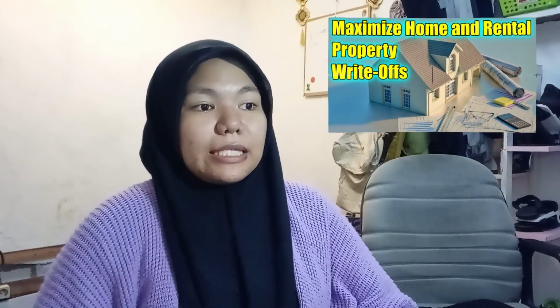In this chapter, we focus on many of the expenses and deductions that make home and rental property ownership so attractive.